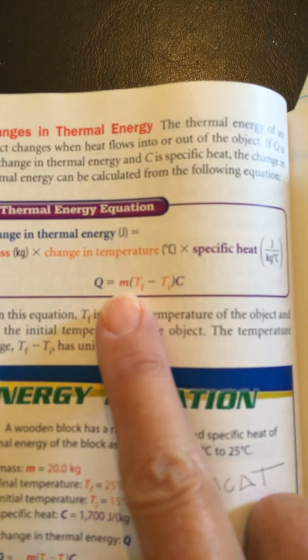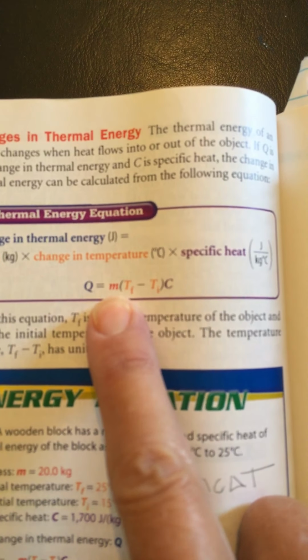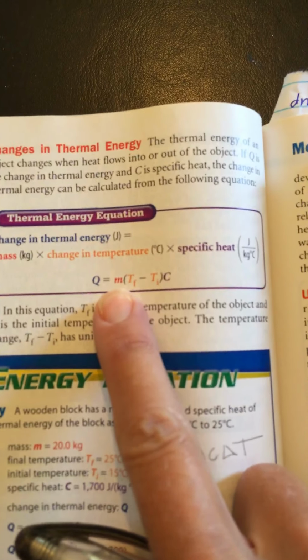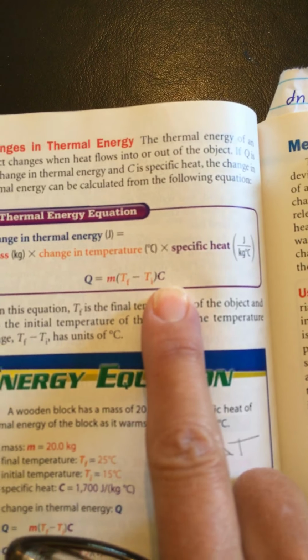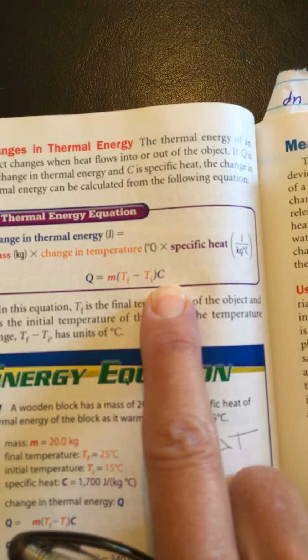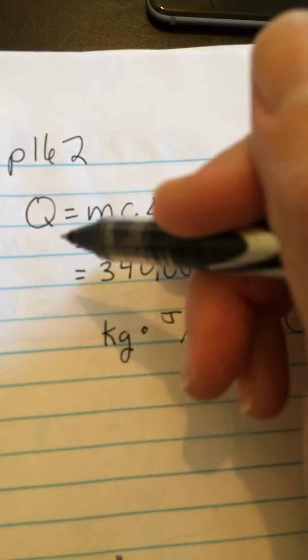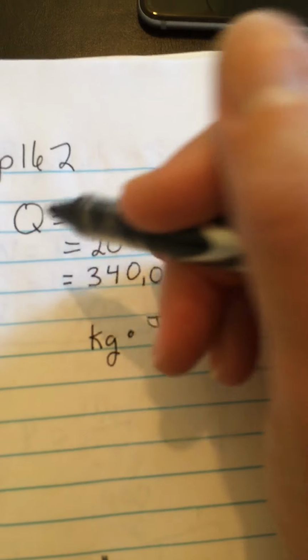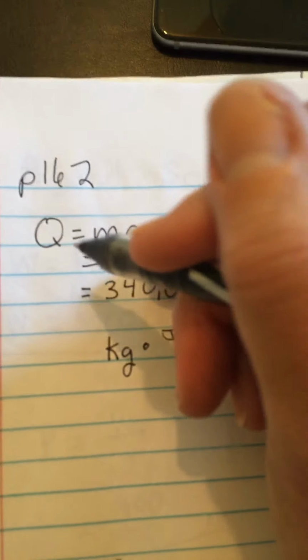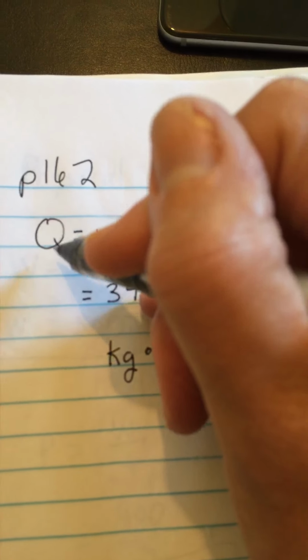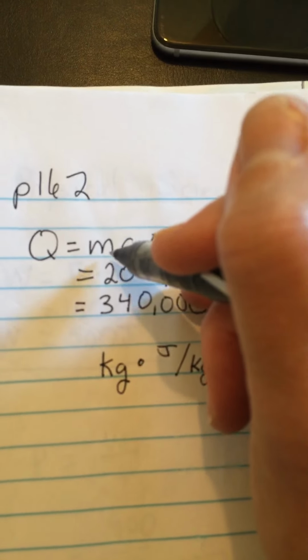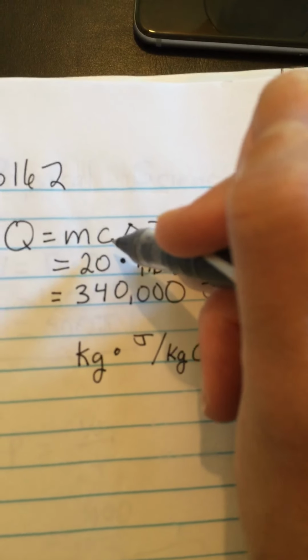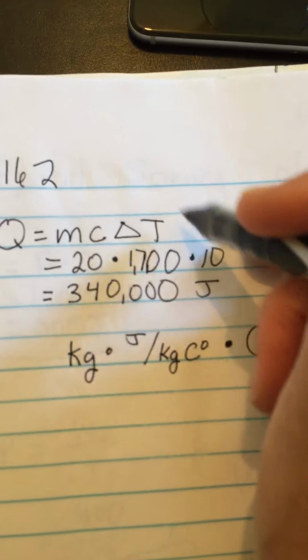In your book, they have the formula as the heat is equal to the mass times the change in temperature times the specific heat. I like to write it this way. The symbol for heat is Q. Sometimes it's H in some of the physics books I've taught out of, but this one is using Q. And then times the mass times the specific heat times the change in the temperature.